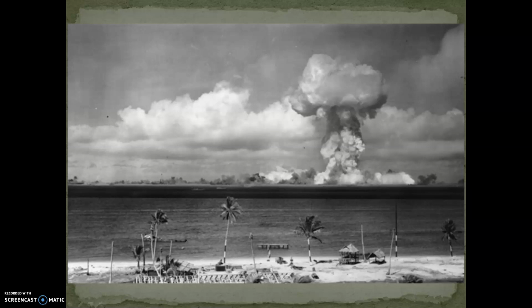The Soviet Union will develop their own a year later. And this sets us up for what they refer to appropriately as MAD, mutually assured destruction. Both nations had enough firepower to obliterate each other many times over, so neither side dared to use them, and it kind of maintained a little bit of peace.